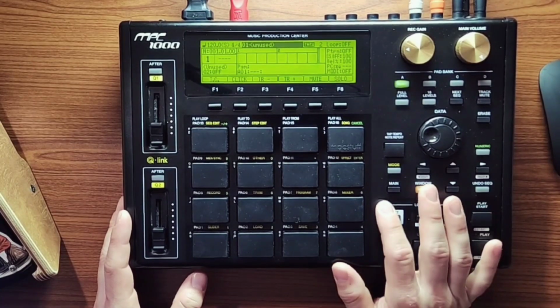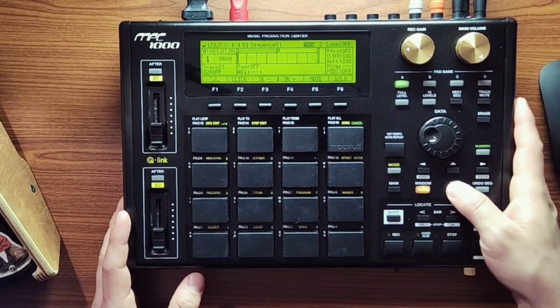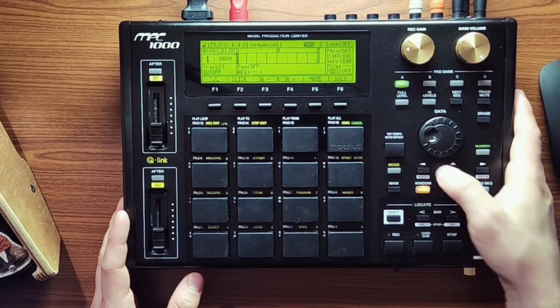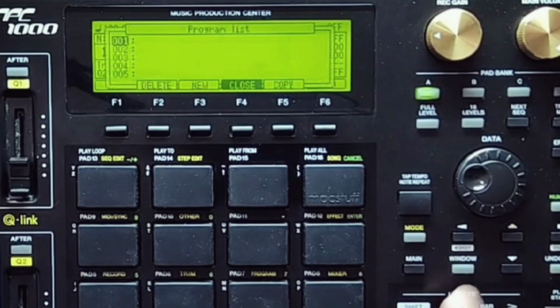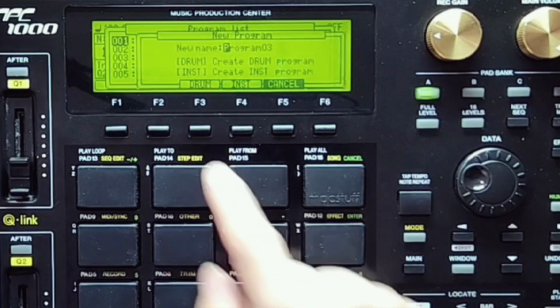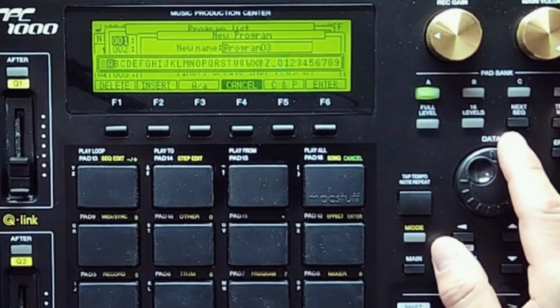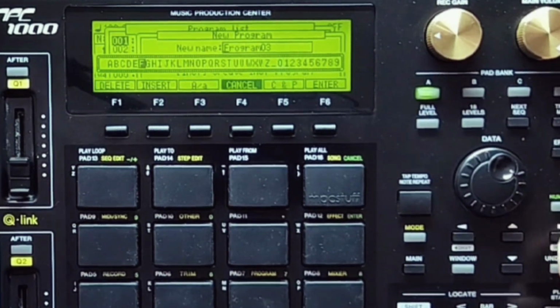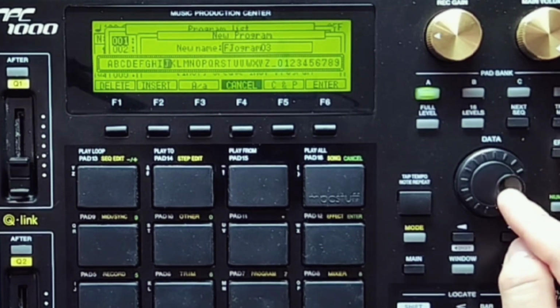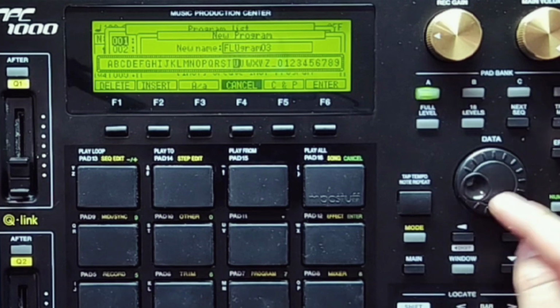So I'm going to start by pressing the main window. I'm going to click over till I see PGM. Then I'm going to press the window button. From here I'll press new. And then I'll go ahead and rename my sample, or excuse me, rename my instrument program. It's going to be called Flux Flute.